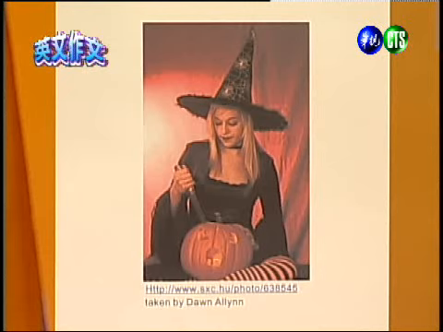All right, so let's do an example now. What we're going to do is take a look at this picture and make up some sentences about it. This picture was taken by Dawn Allen, and you can find this picture at the website that you see down at the bottom here.